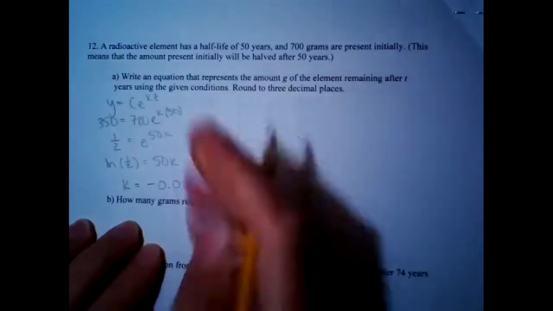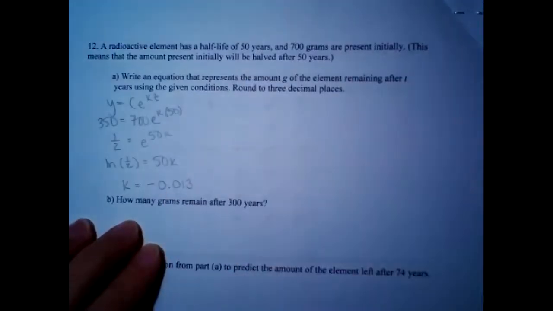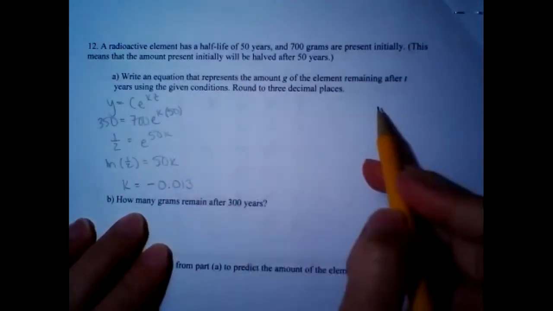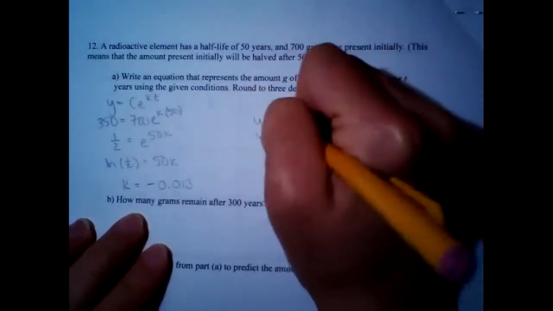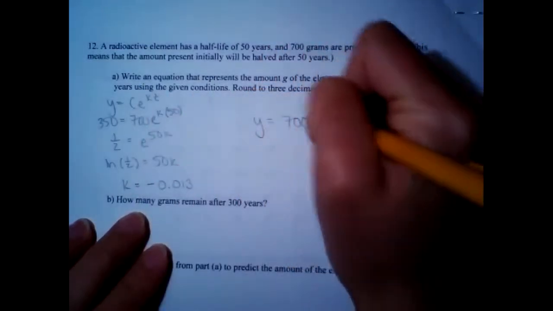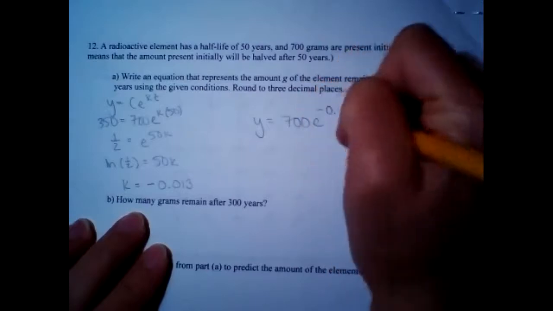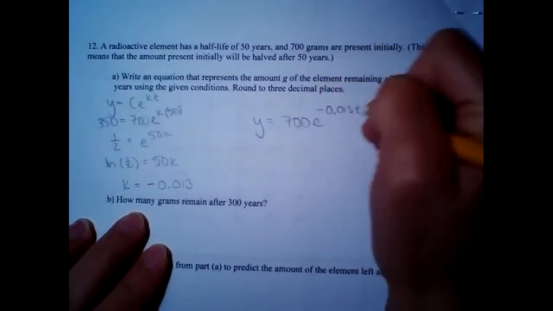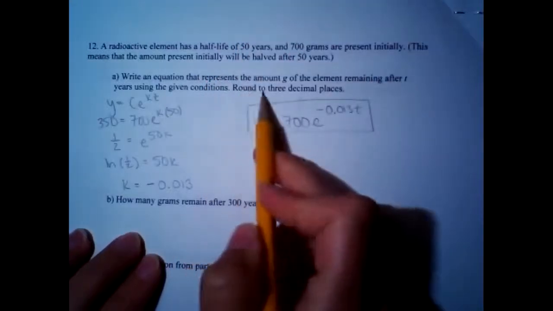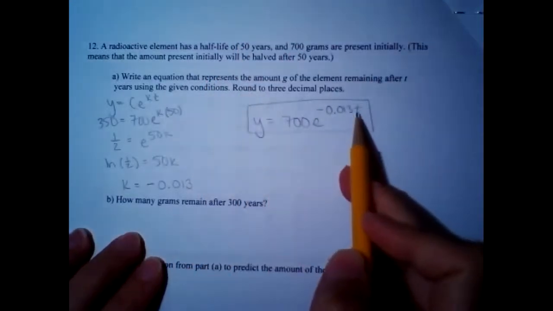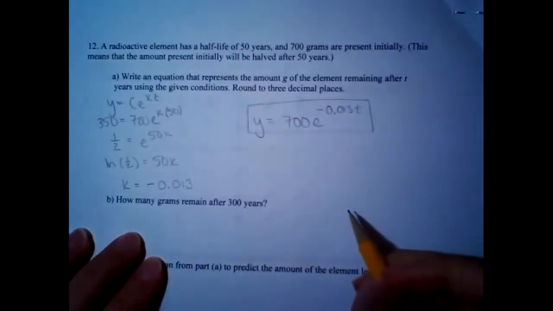All right, so that's what I'm writing on my paper, but I have it stored in the calculator. So it says, what is A? Write an equation. All right, so your equation is y equals 700, that was the initial amount, e to the power negative 0.013t. And it says round to 3 decimal points. You can truncate though. Again, just take the first 3 that you see.